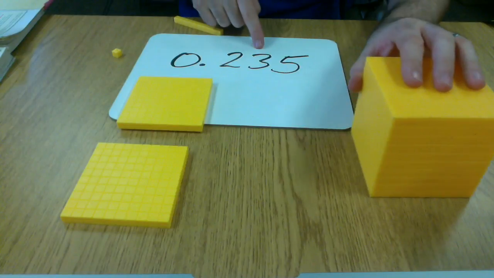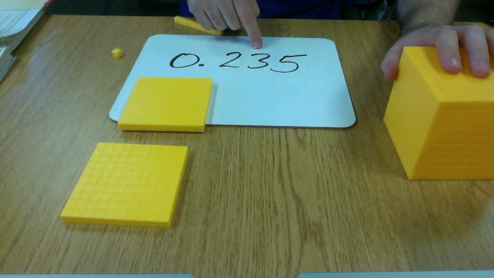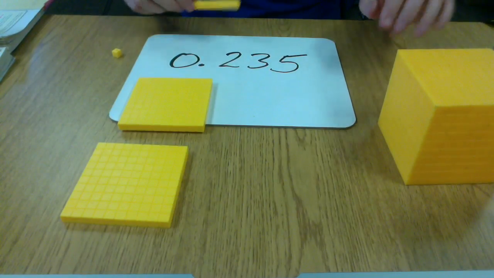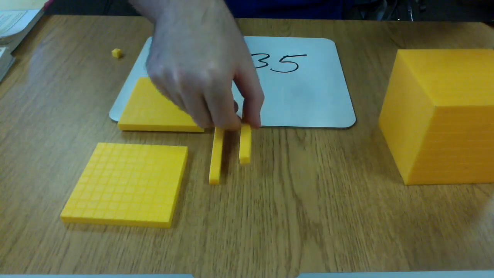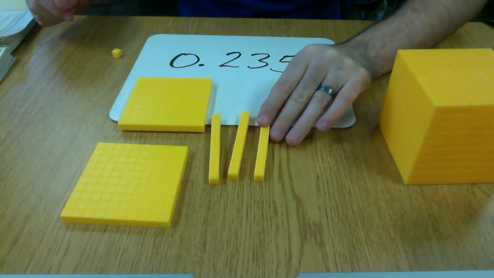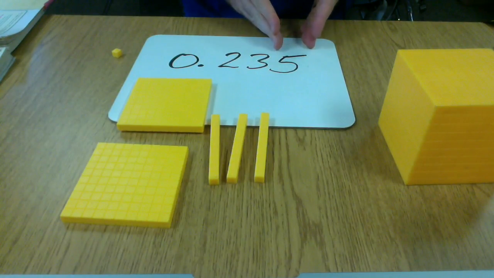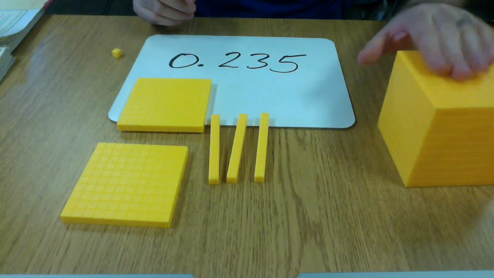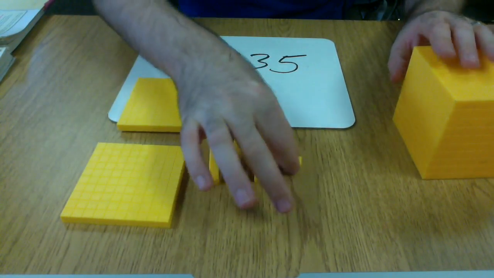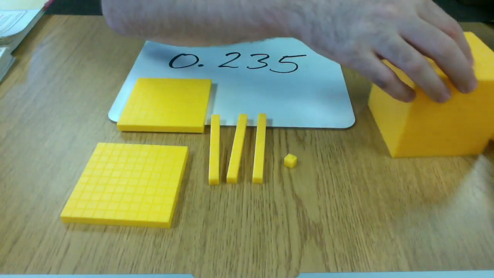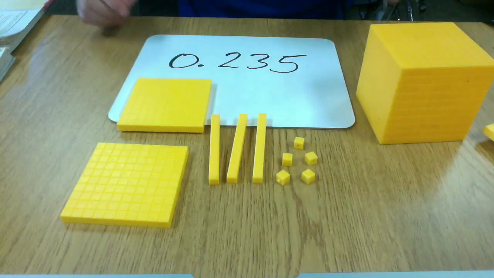Okay? Then we move over and we know this is something called the hundredths place. So which of these would it take 100 of them to make a full cube? And that should be this one right here. So we should have 1, 2, 3 of those. And then we think, okay, this is the thousandths place. So which of those cubes would it take 1,000 of them to make up this big cube right here? Well, that would be these little guys here. So there's 1, 2, 3, 4, and 5.